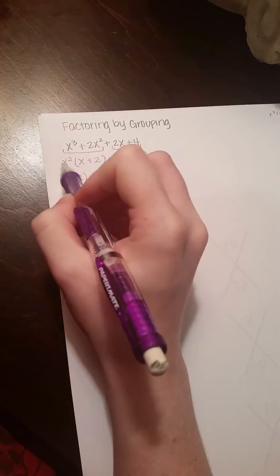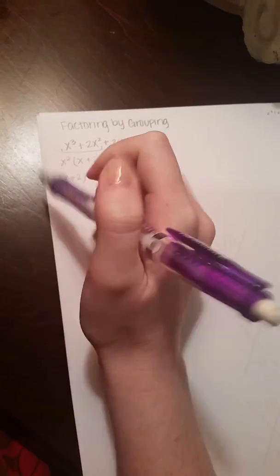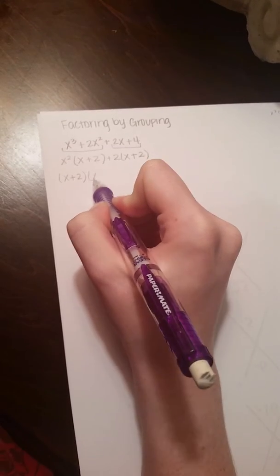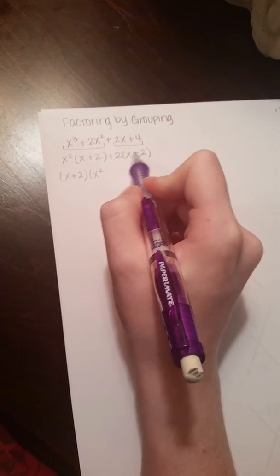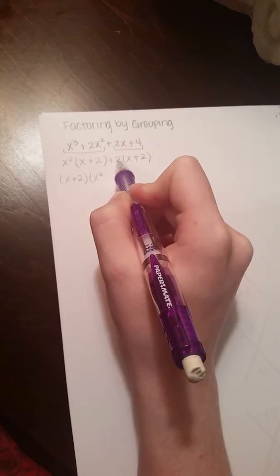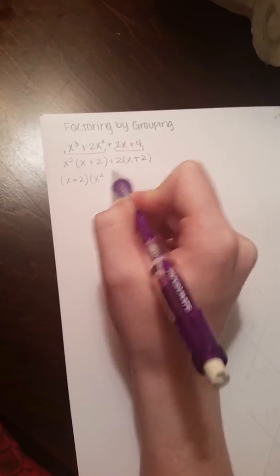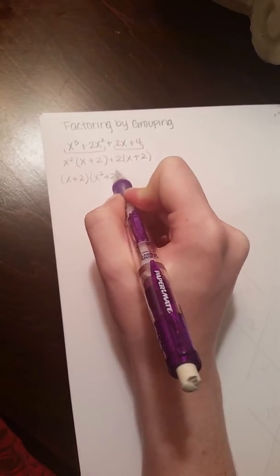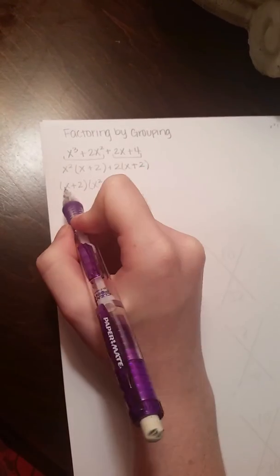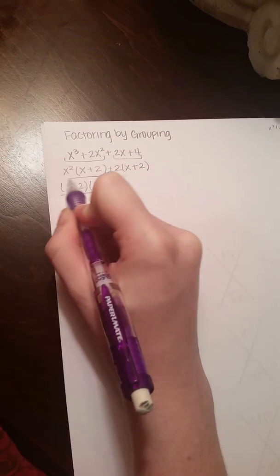So if I were looking right here, if I took that x plus 2 out, I would be left with the x squared. So I'm going to put the x squared right there. And then if I were to slide out this x plus 2, that would leave me with a 2. And I would just carry that 2 down here. So then this would be my final answer.